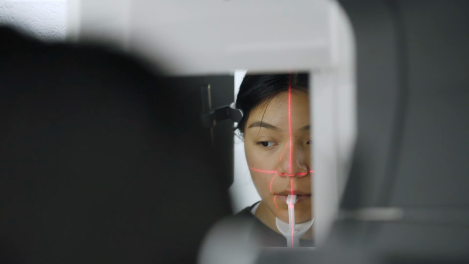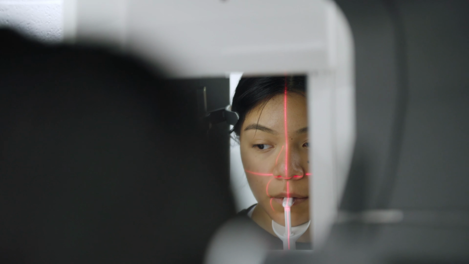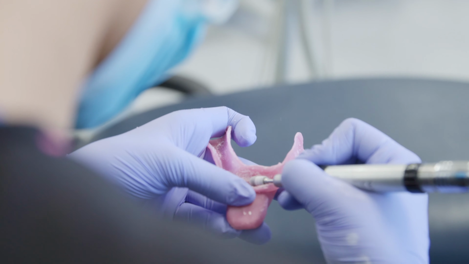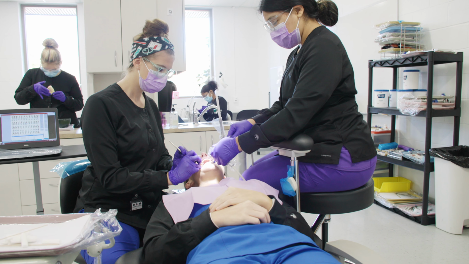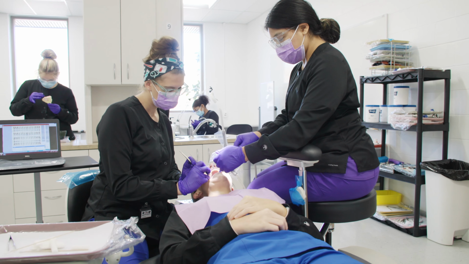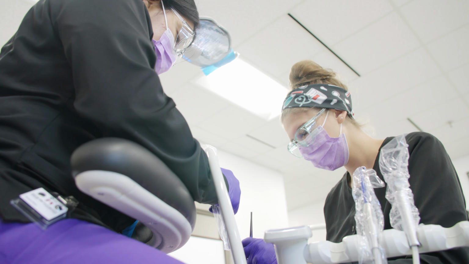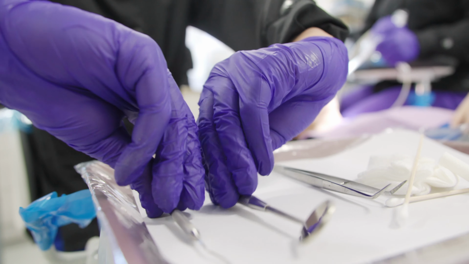The pictures that you're seeing now are some pictures of our students. You guys can see that they're taking some x-rays, taking impressions, polishing some teeth, and those are all skills that you're going to learn how to do within our program. Through our program, you're going to be a certified dental assistant once you pass your board exam.